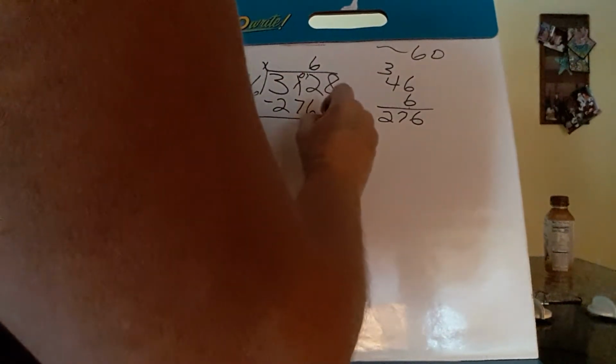46 times 6, we've already multiplied it here, is 276. Now we subtract. 6 from 12 we have to borrow. Make this a 0 and this a 12. So we have 6 left here. This is 0. Sorry about that. That should be a 12. This would really be 10 because we have to borrow from here. So 10 minus 7 is 3.